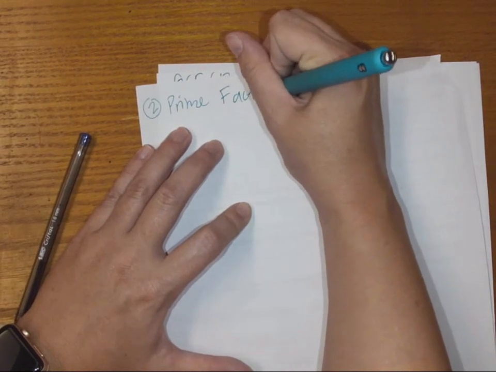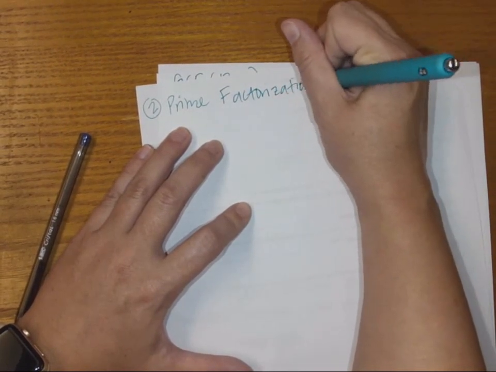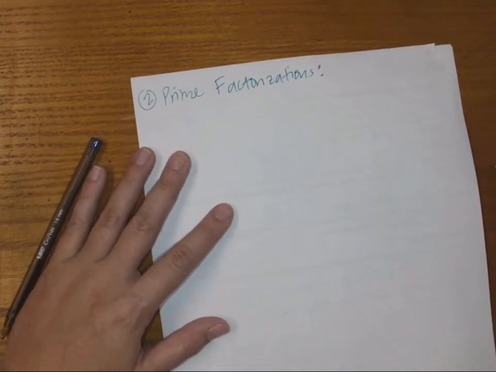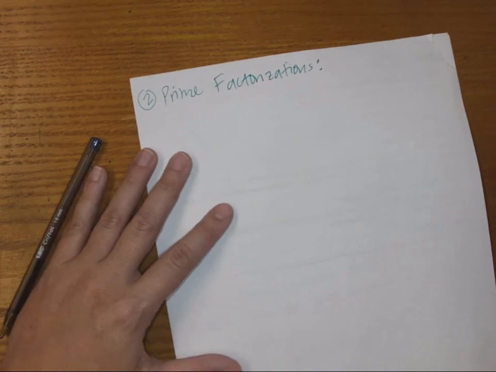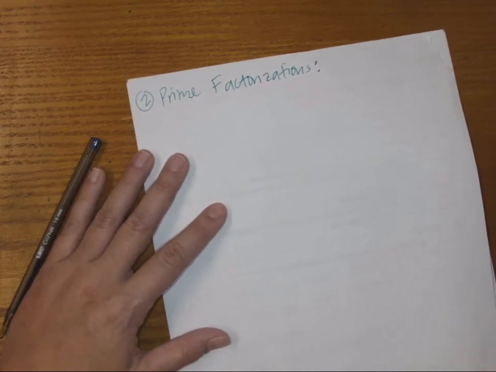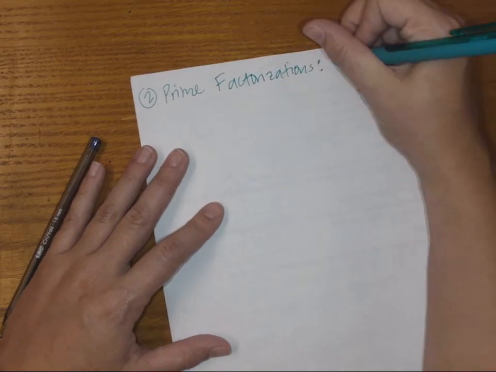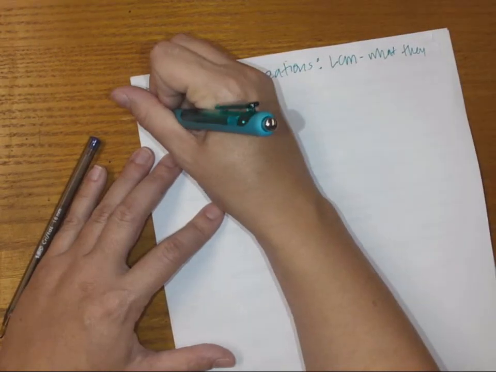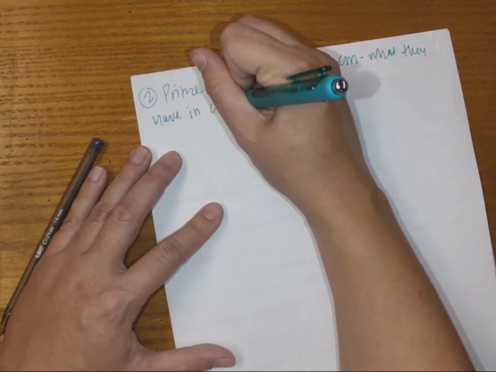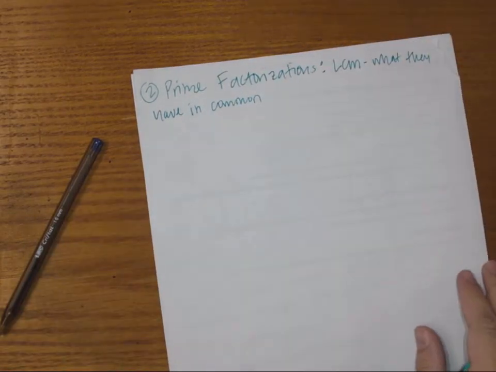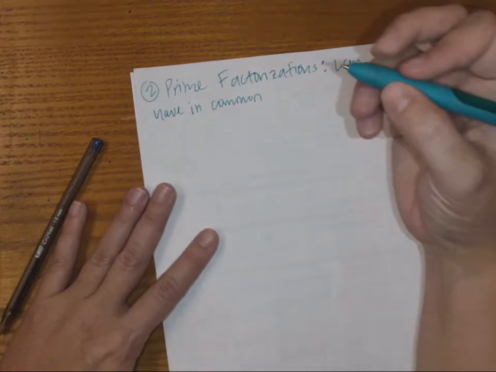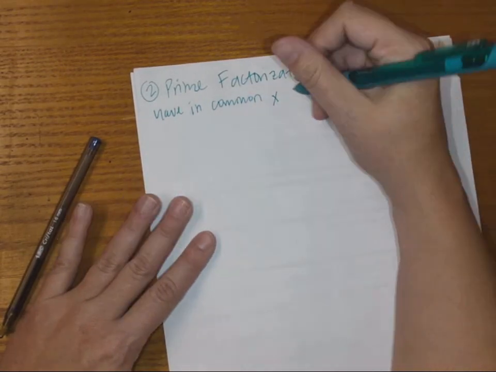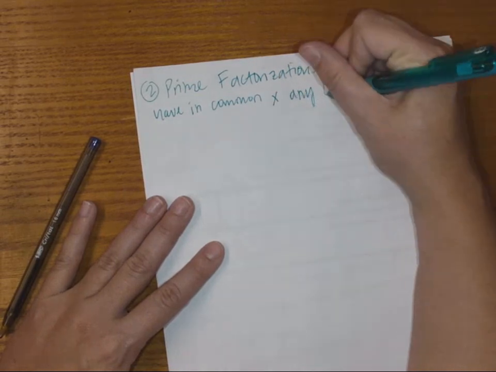So same thing as before, I find the prime factors. The difference here now is with the greatest common factor, once I find the prime factors, I just multiply what they have in common. Here, for the least common multiple, it's what they have in common, which is the greatest common factor, and then times any factors they don't have in common.